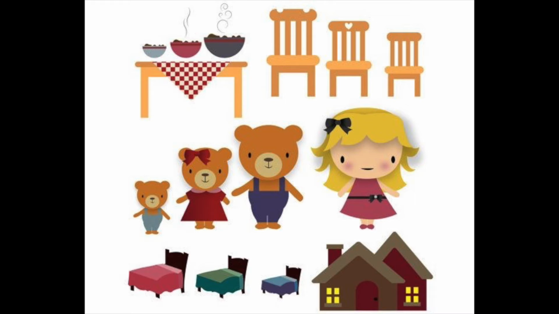In stories, fractals are used metaphorically. A good example of this is Goldilocks and the Three Bears. The images in this story are repetitive and differ only in size and scale.